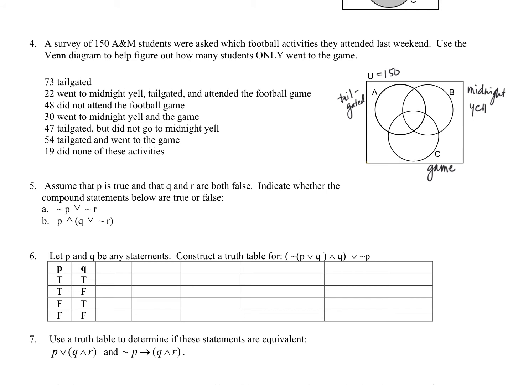So it looks like right here, this 22 went to midnight yell, tailgated, and attended the football game. So that is going to go right in the middle. That's the intersection of all 3 things. So 22 students did all 3 things. So we used that. I'm going to go ahead and cross it off.